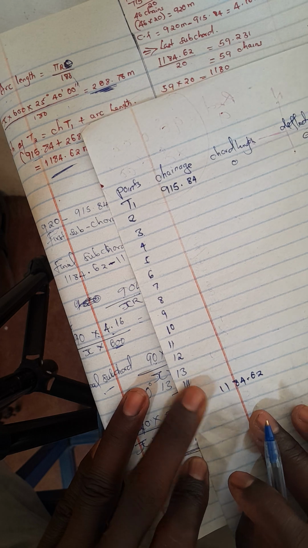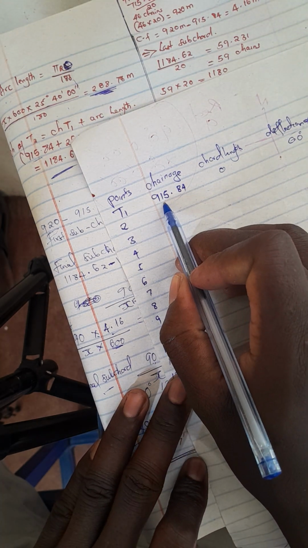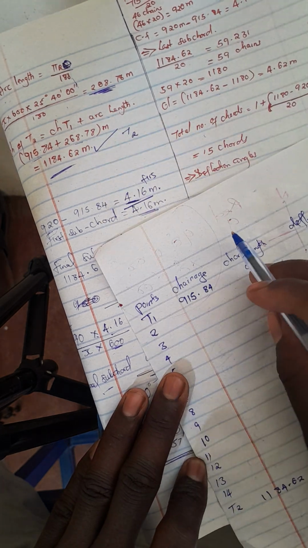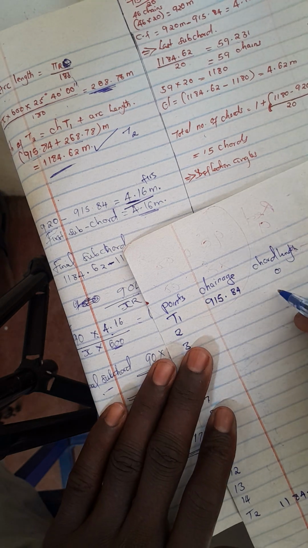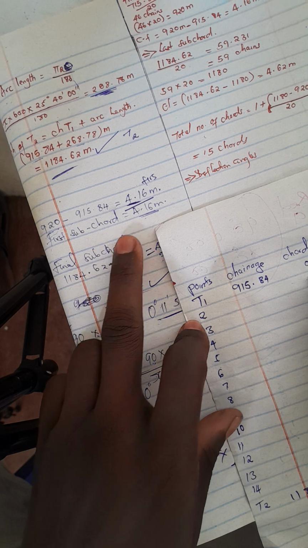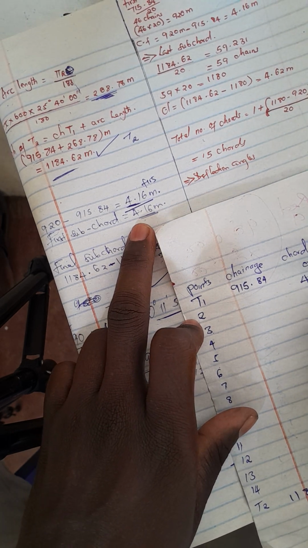Now the first subchord length or initial length is here. We write it here.